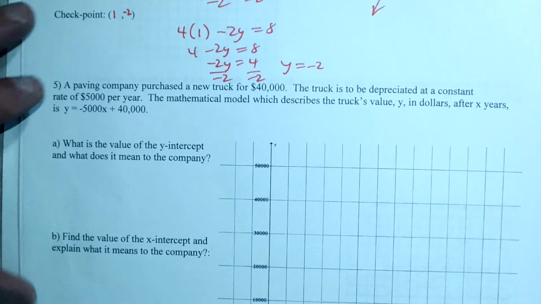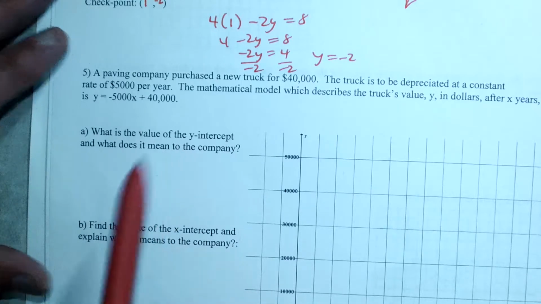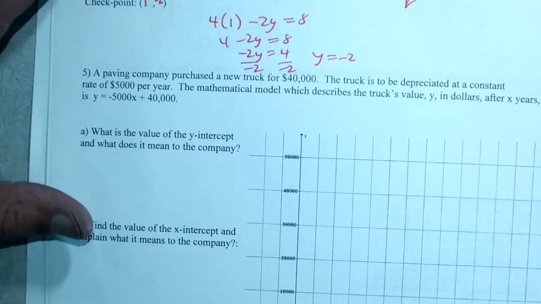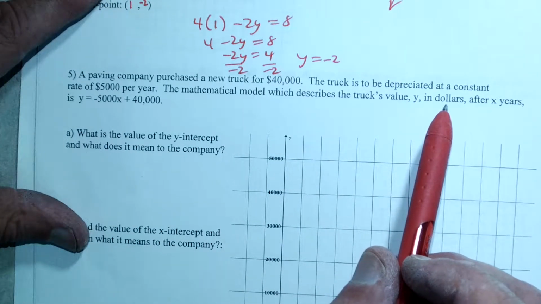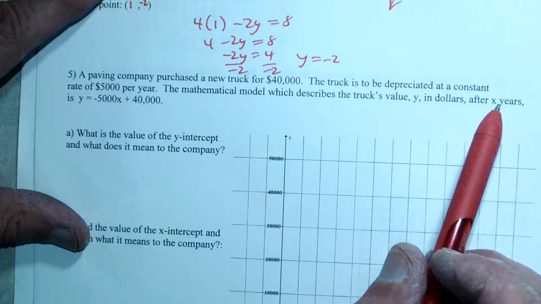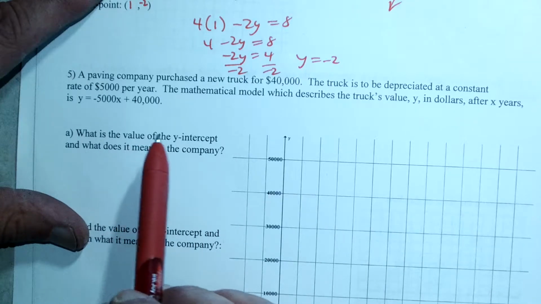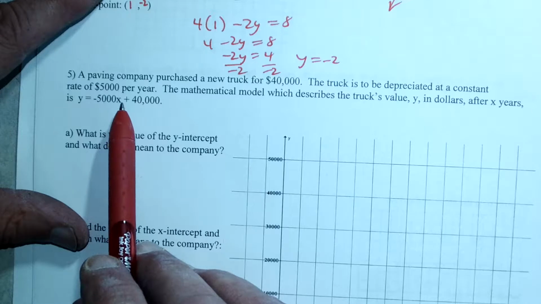So here's A. It says, what is the value of the y-intercept? Well, one of the most important things in a word problem is we have to really understand what the variables represent. And it says y is the value of the truck in dollars at any given point, and x is the number of years where we've actually been depreciating the vehicle. So if it says what is the y-intercept, it must be where x, or the number of years, is 0.